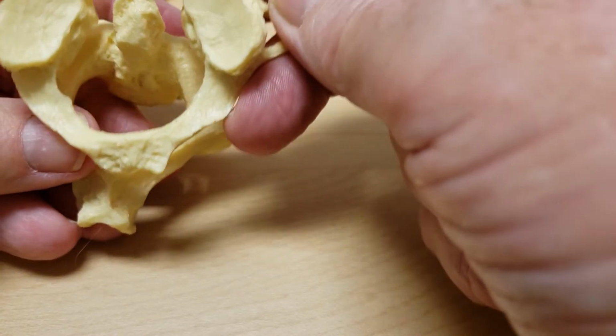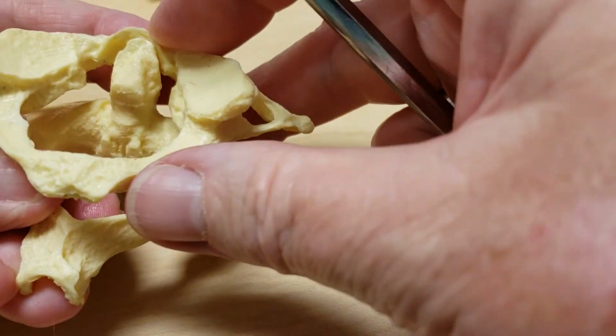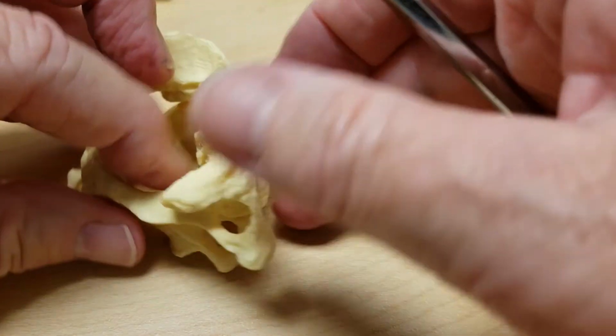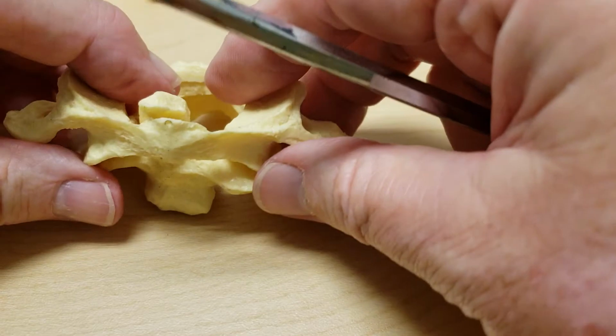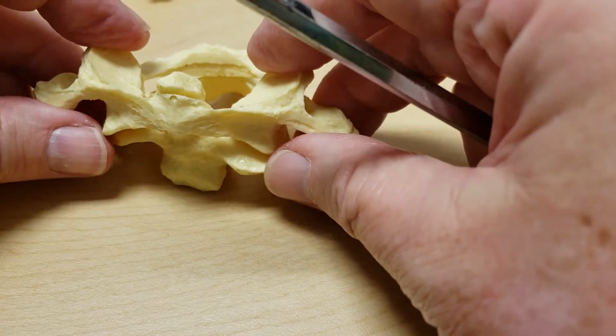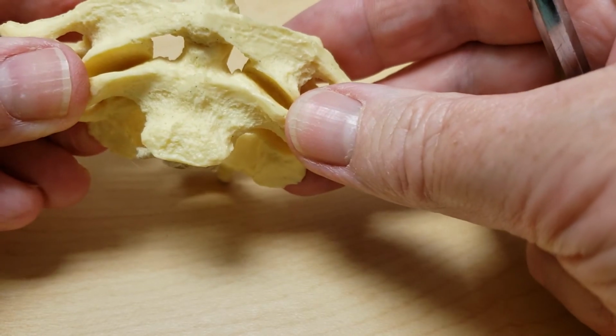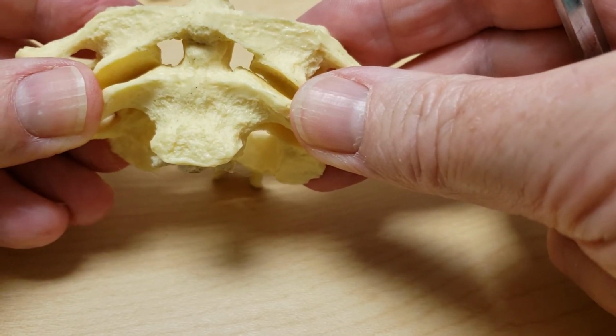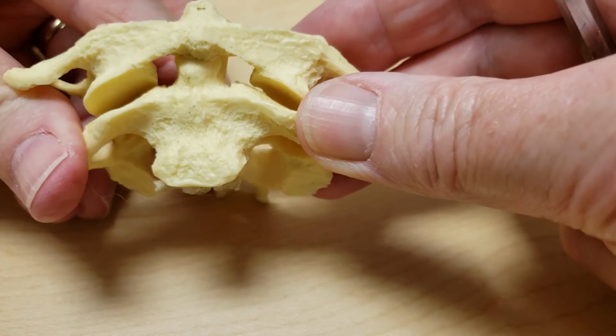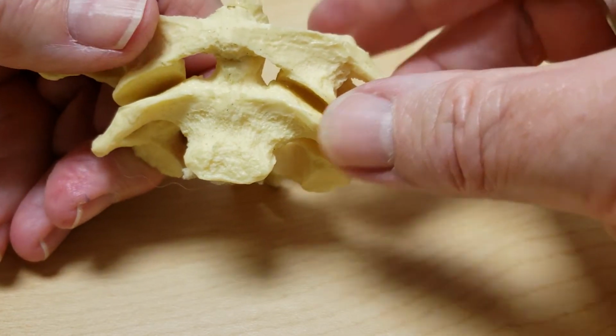We'll articulate the two together. Look at them from an anterior view. So you can see the two lateral atlantoaxial joints there. Notice the slope.